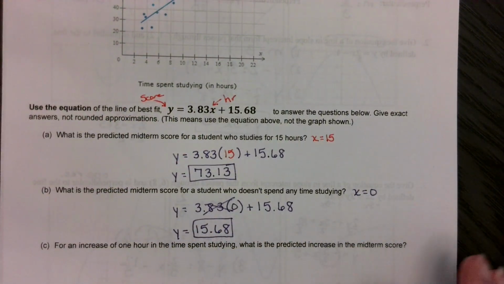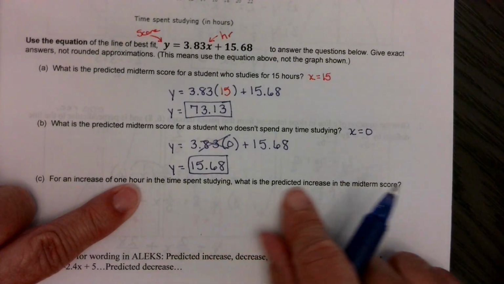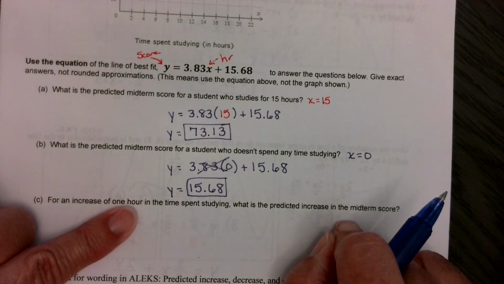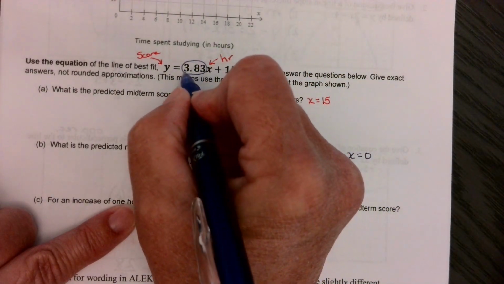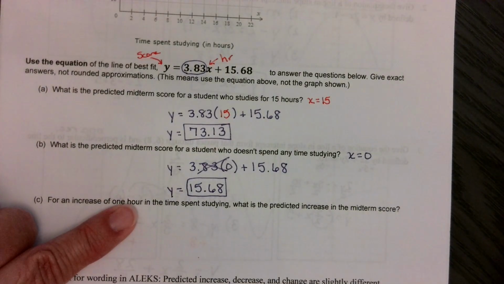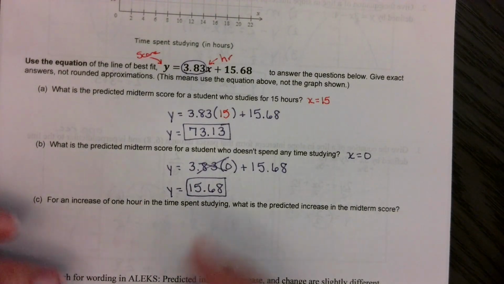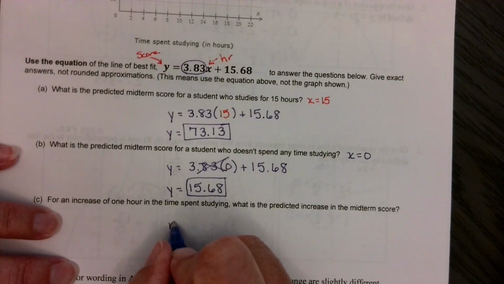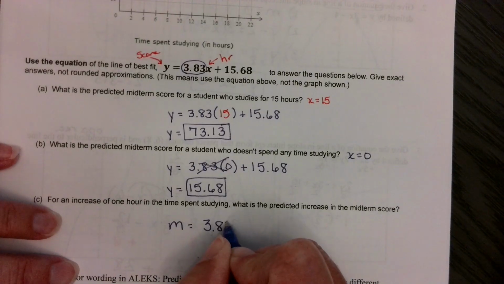Now for an increase of 1 hour in time spent studying, what is the predicted increase in midterm score? That is going to be your slope. That is what your slope does. For every 1 hour, it's going to increase it by 3.83. So I'm going to make it my slope.